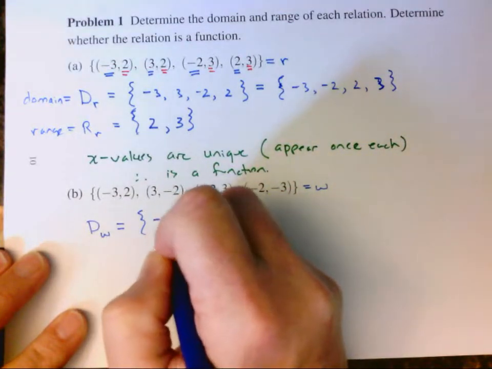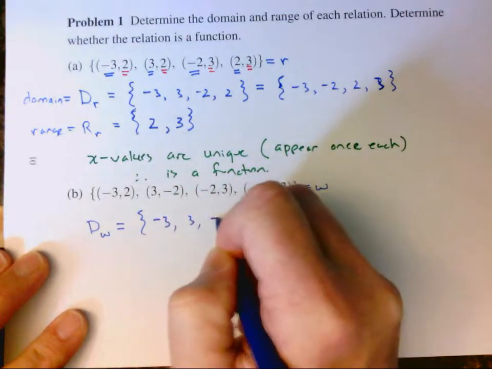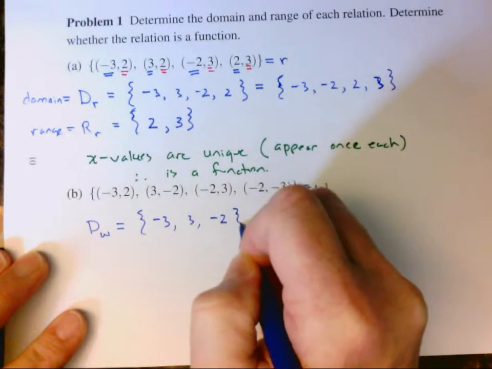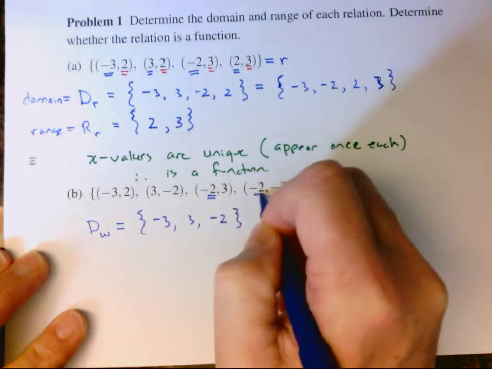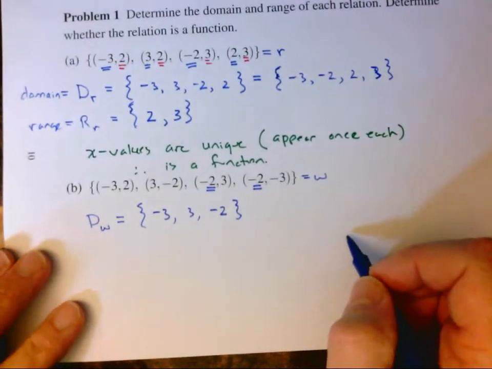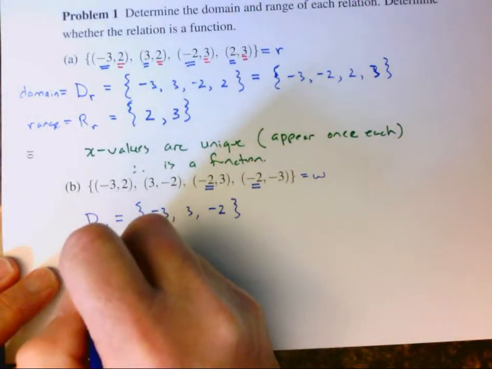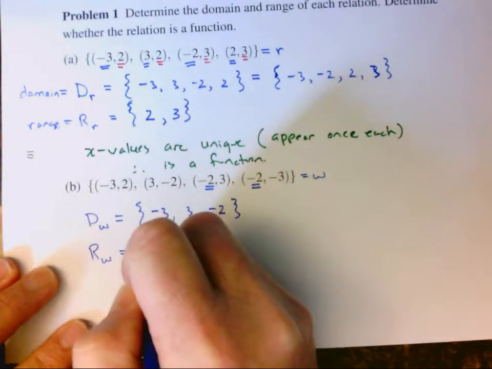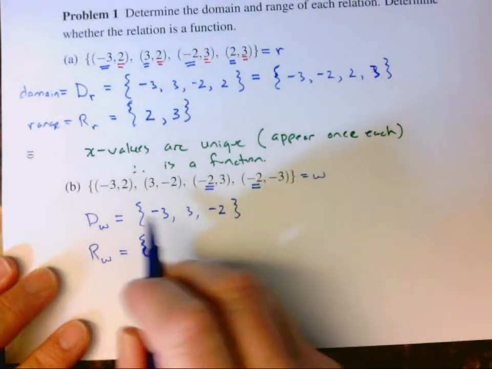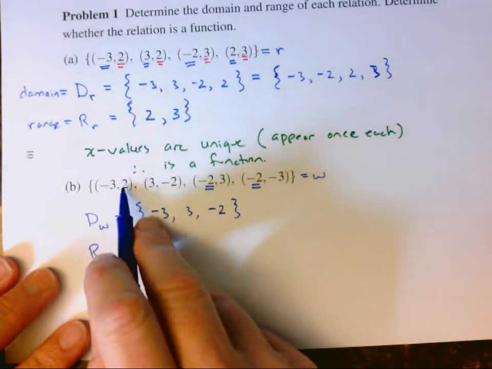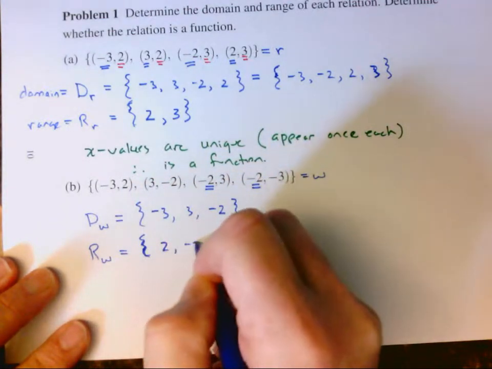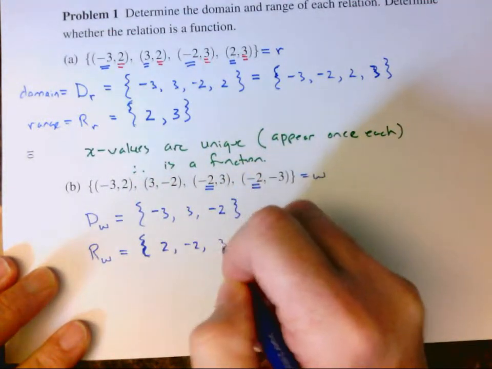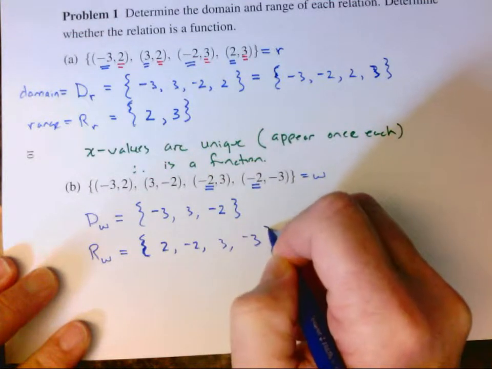So that means in a few seconds we're going to be writing down that this thing is not a function. So that was a problem if we wanted it to be a function. If we're being a referee, we simply call them as we see them. It's not our problem. The range is going to be a 2, a -2, and a 3, and a -3.